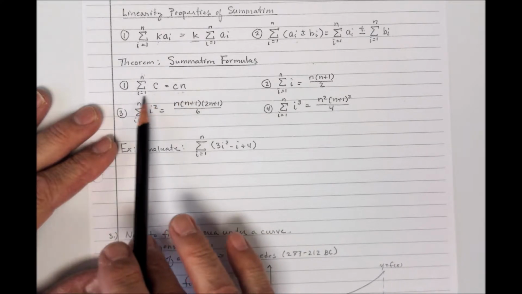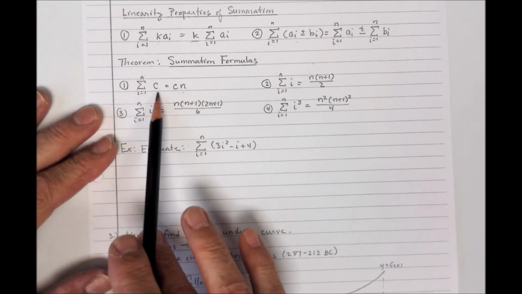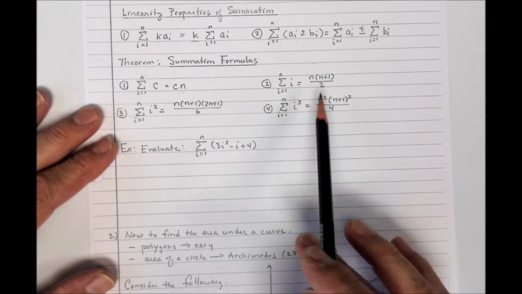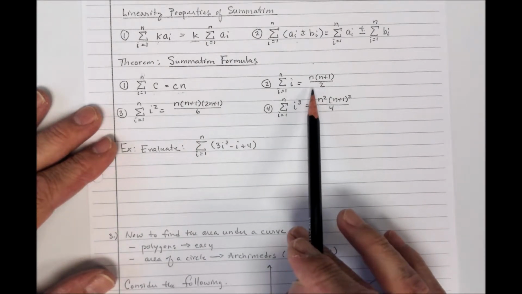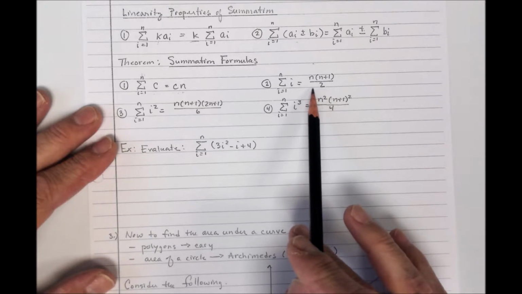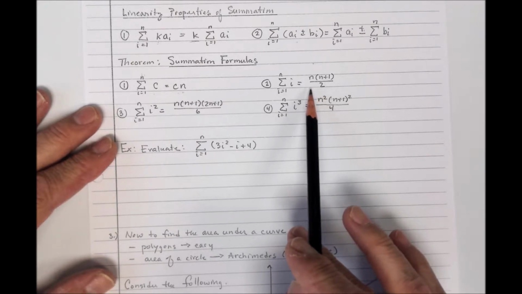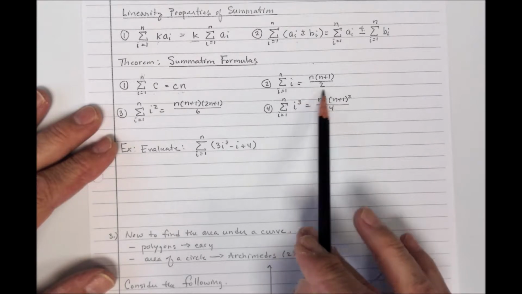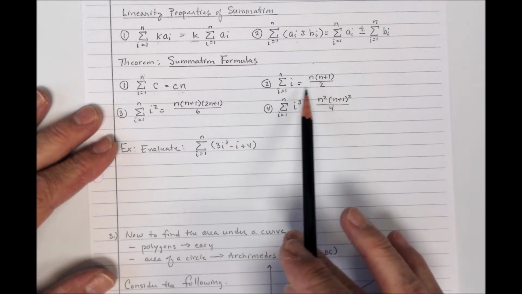So the sum as i goes from 1 to n of c is c times n. Now this guy is kind of famous, and you may remember this from our pre-calculus days when we talked a little bit about Carl Friedrich Gauss, the prince of mathematics, who as a young child was told to add up the first, I think, 100 numbers or 1,000 numbers, and he was able to derive a quick way to do it using essentially this formula, because that's what we're doing here.